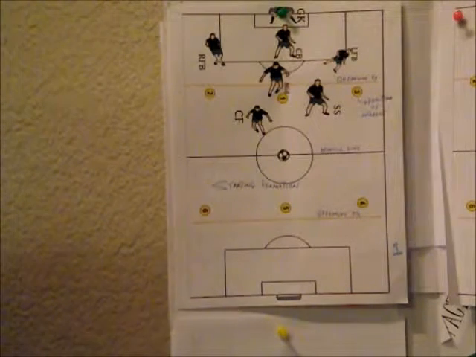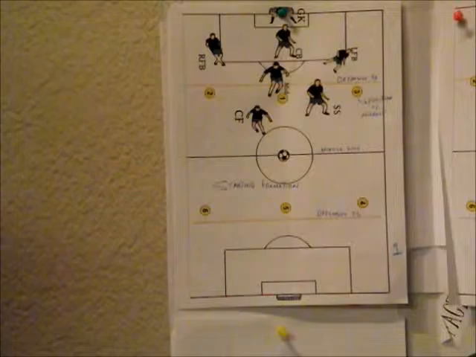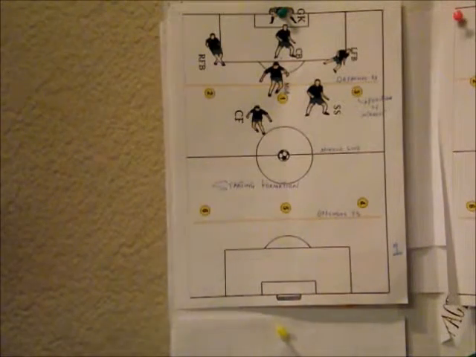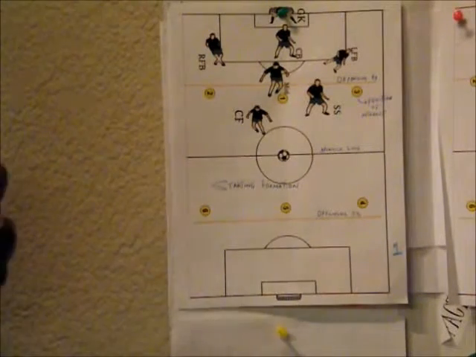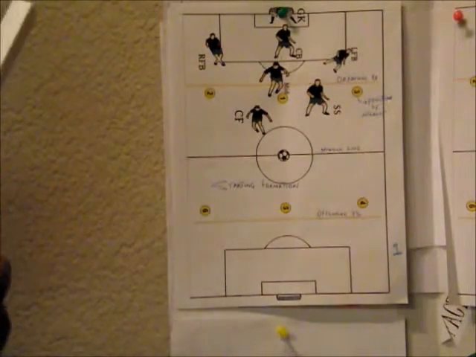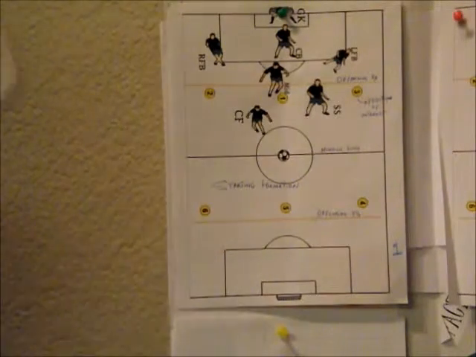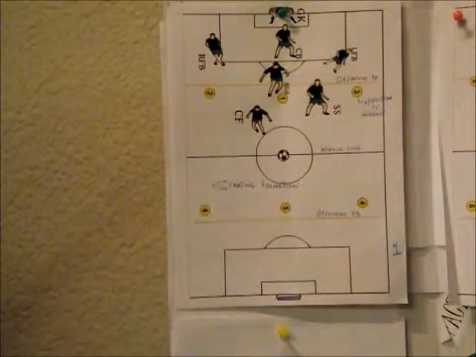I would also like to point out some key positions where the ball will be that will necessitate us moving this formation, either making it compact, keeping them closer together, or widening them in response to the ball. Right now the ball is in the middle. This is our start formation.